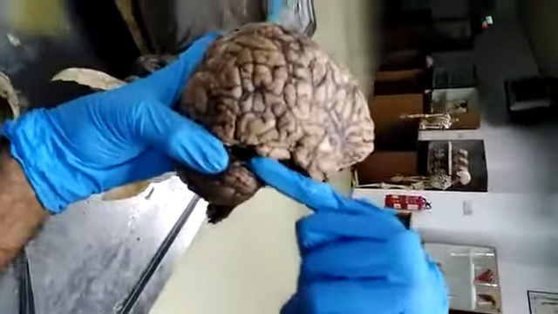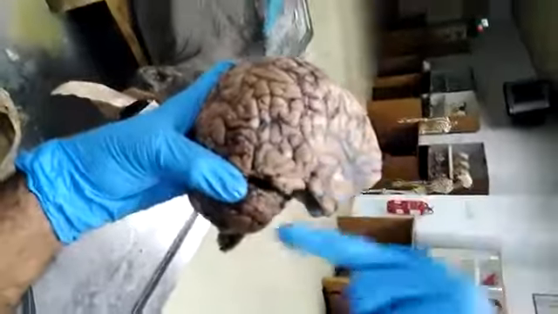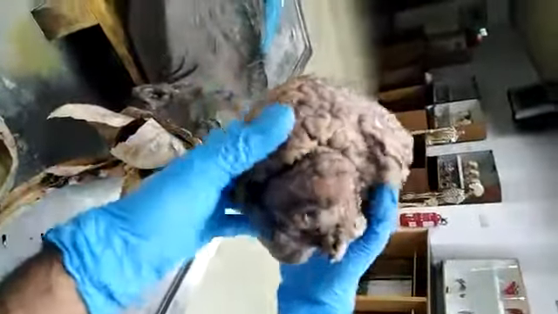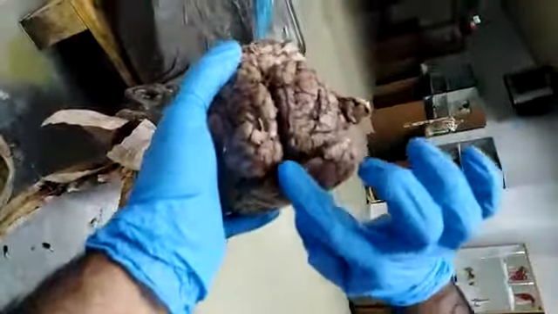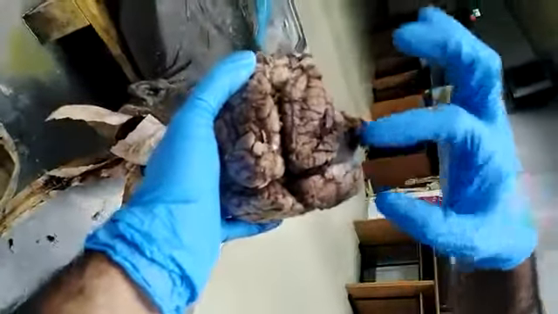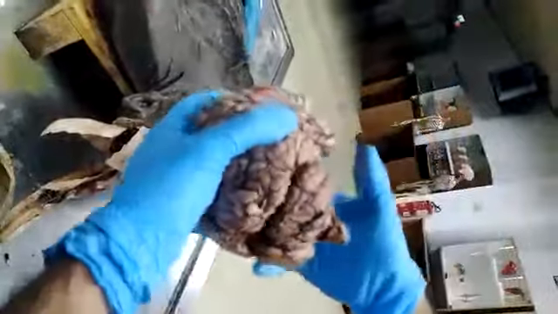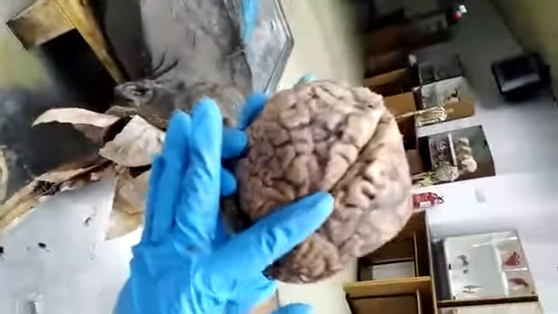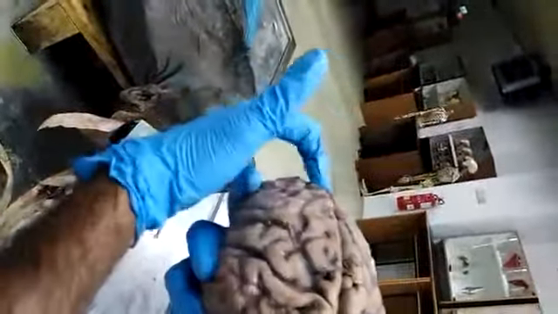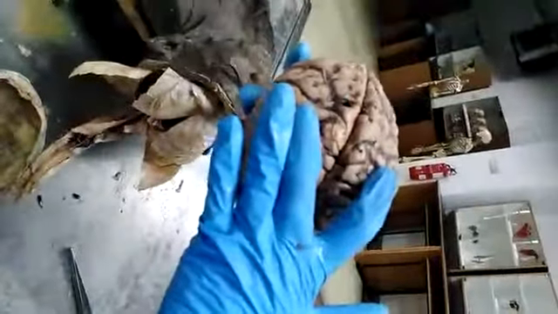Tentorium cerebelli dips in between the cerebrum and the cerebellum. And then you have the falx cerebelli, which separates the two cerebellar hemispheres. Then you have the falx cerebri, which separates the two cerebral hemispheres.